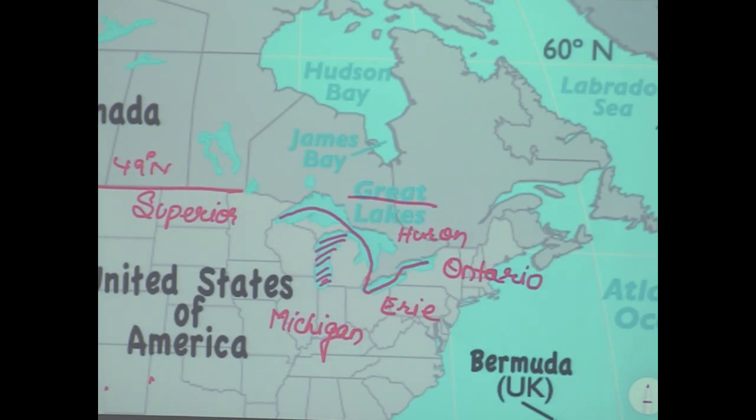Another important thing that you should be aware of, this is the river. This river is called River St. Lawrence. St. Lawrence River is one of the most utilized rivers when it comes to international trade routes, and it is right there in Canada.